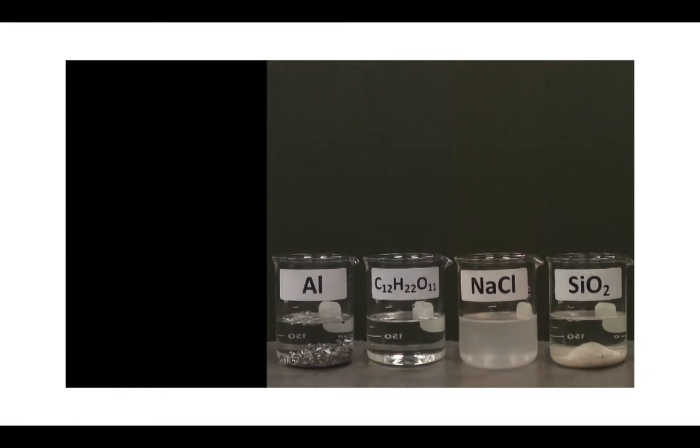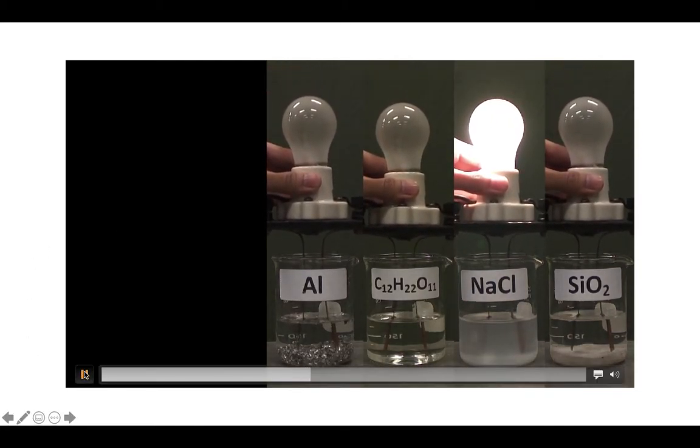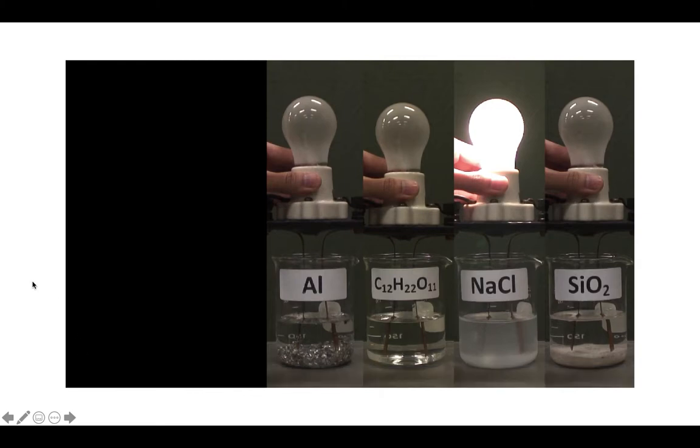Now, let's see how they behave with the light bulb in. So this time around, the only light bulb that has come on, the only circuit that is complete, is our sodium chloride. So what we've seen here is our ionic solid doesn't conduct electricity, but an ionic solution does.